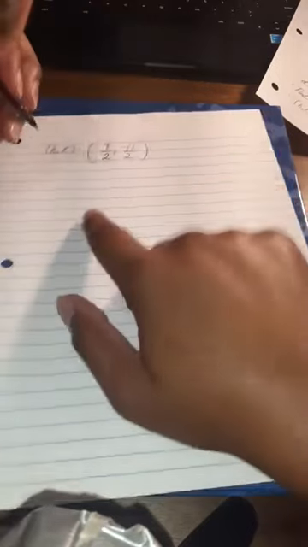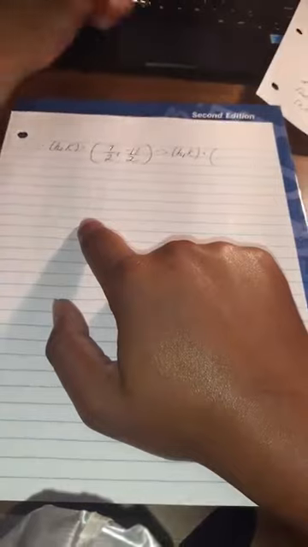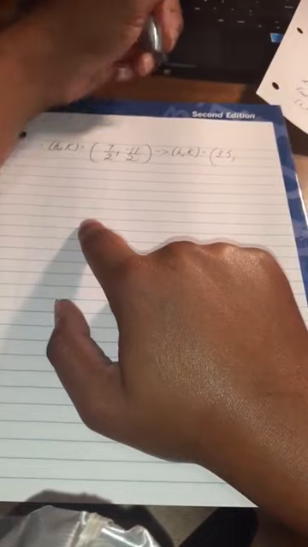So in that case, looks like we're going to get 7 over 2, comma, -11 over 2, which as a decimal, 7 over 2 is 3.5, and negative 11 over 2 is negative 5.5.